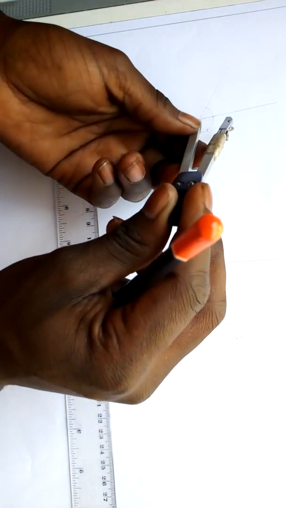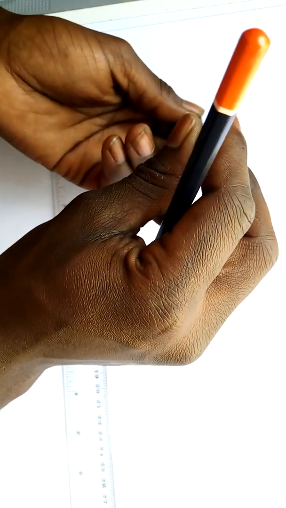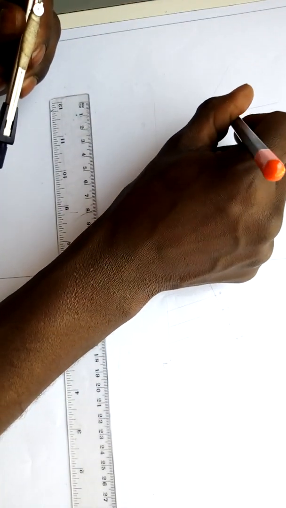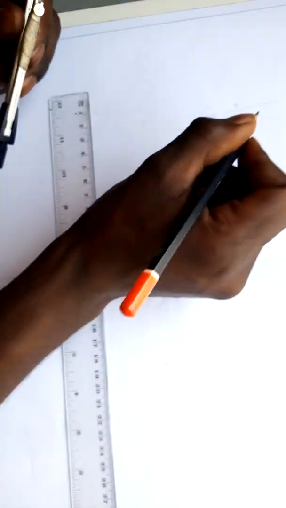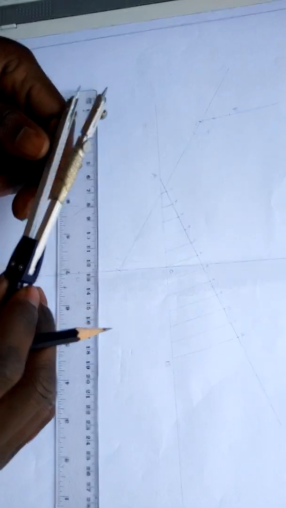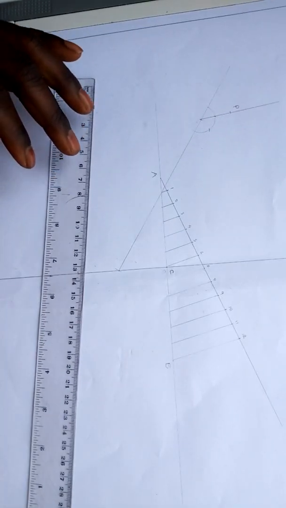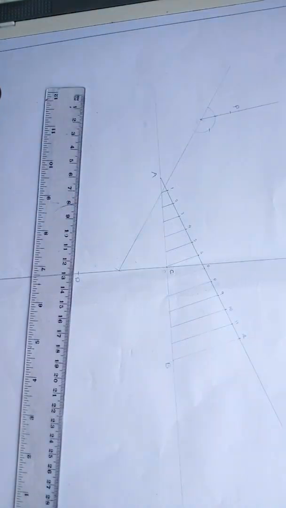Be mindful, all dimensions are in millimeters. 20 millimeters. From there, I'll measure it like that. And this 20 now is my point P. So this is my point P. You can even say P1. So that's your point P. So having found our point P, we'll do the same to point 2.